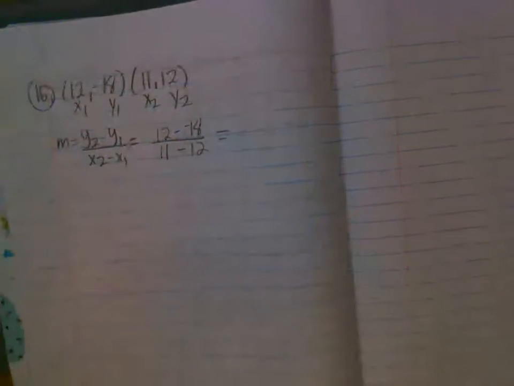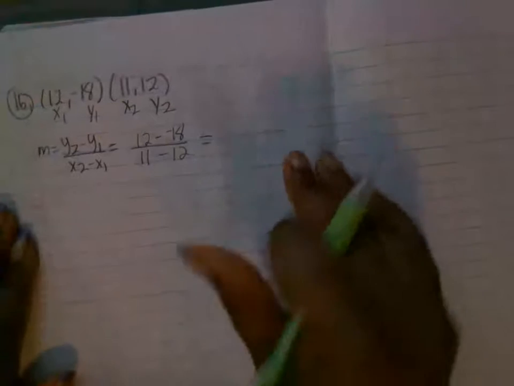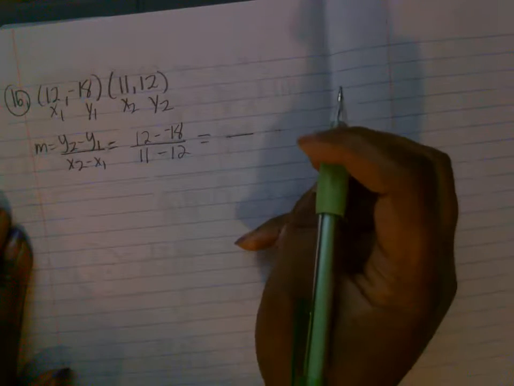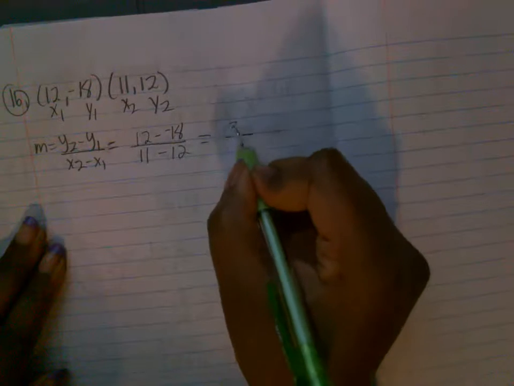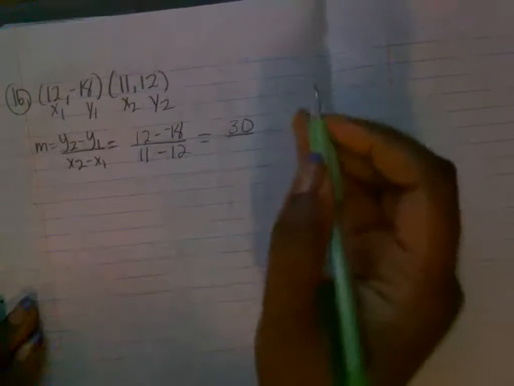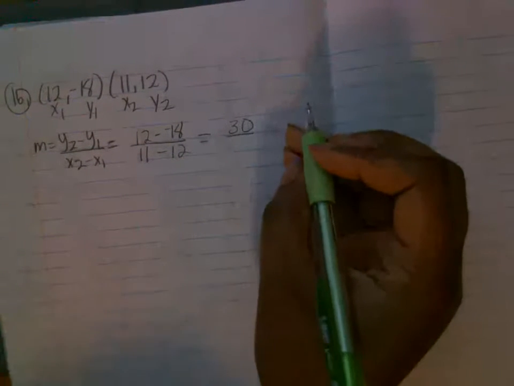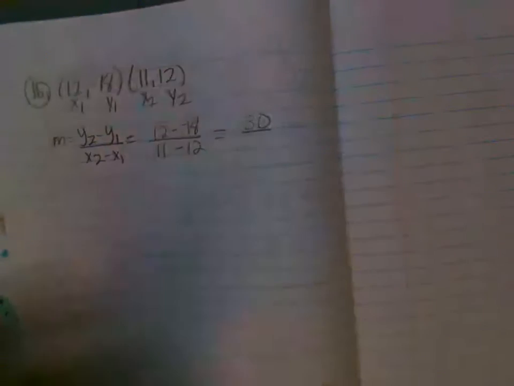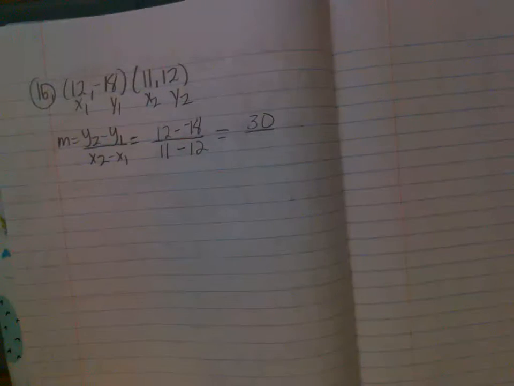Okay, so when we simplify, Hunter, what goes on the top when we simplify? Okay, very good. 30. And what goes on the bottom, Jamarius? Aaron?